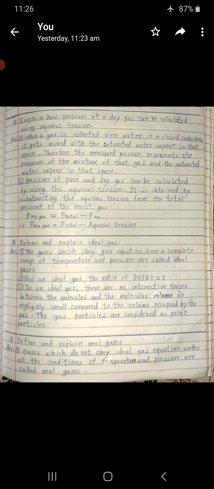फिर से देखो, पहला पॉइंट क्या है? When a gas is collected over water in a closed container, वाटर में जो गैस कलेक्ट किए जाते हैं, it gets mixed with the saturated water vapor in that space. Therefore, the measured pressure represents the pressure of the mixture of that gas and the saturated water vapor in that space.